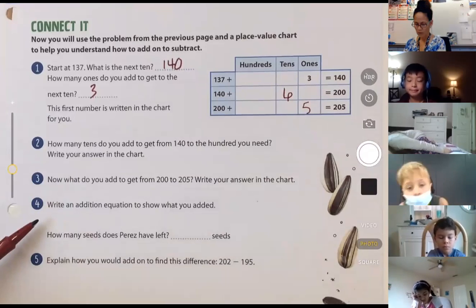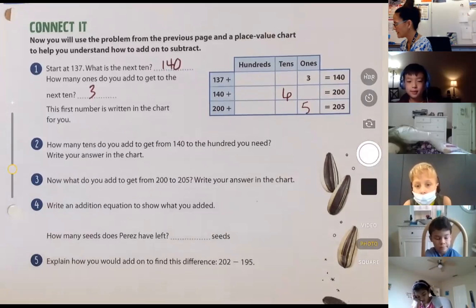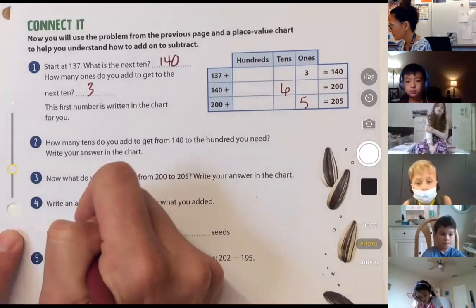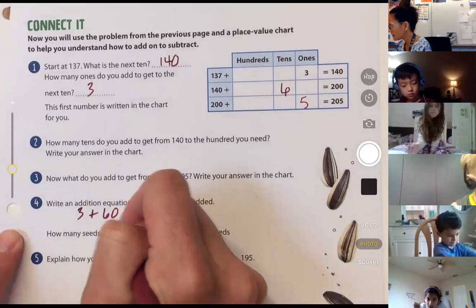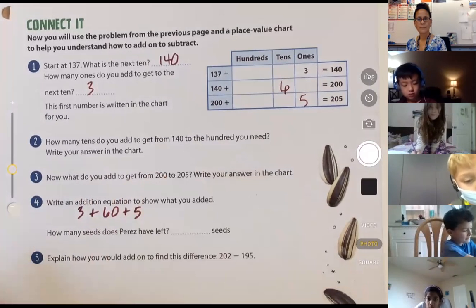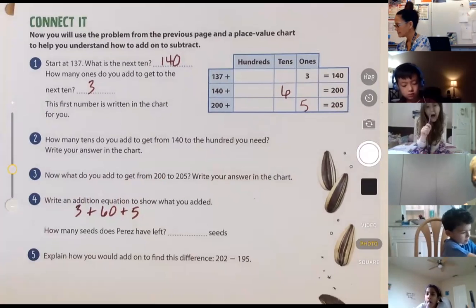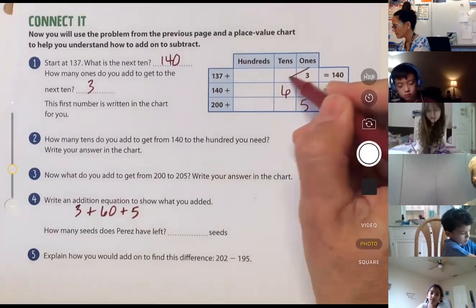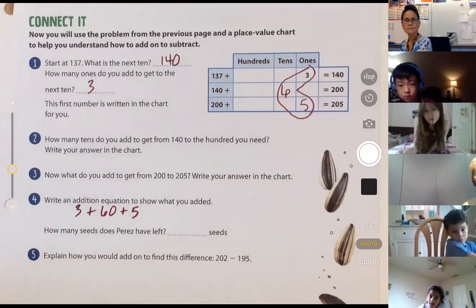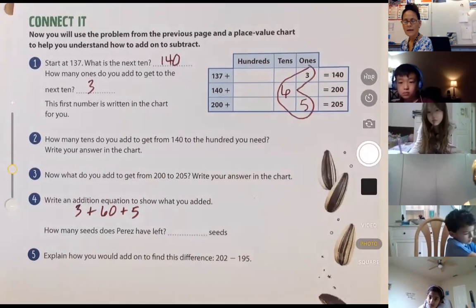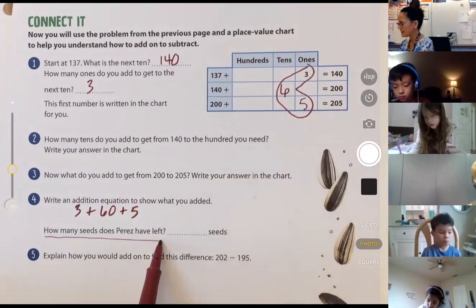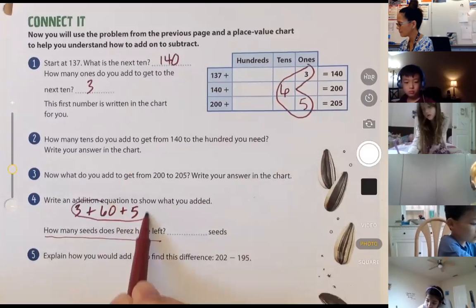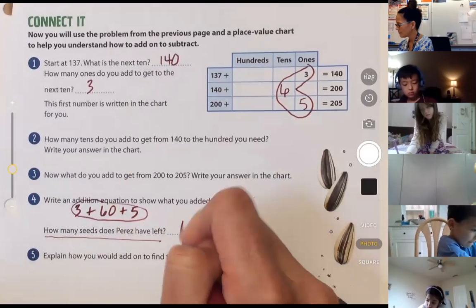So it's going to be that same 3 plus 60 plus 5. What am I adding? Right here. How many seeds does Perez have left? That is the sum, which is 68.